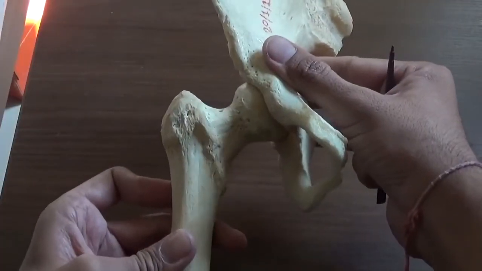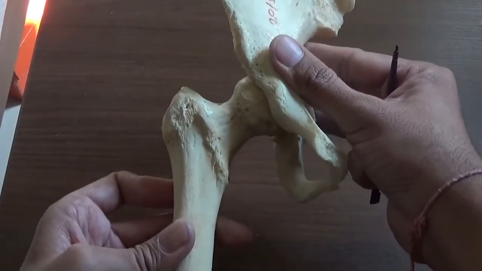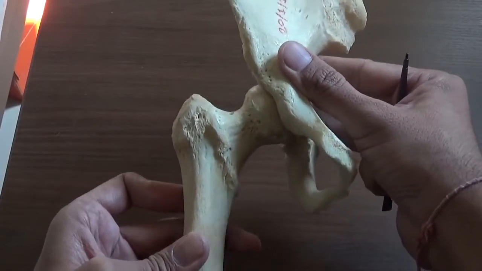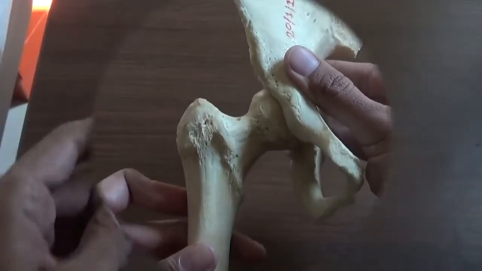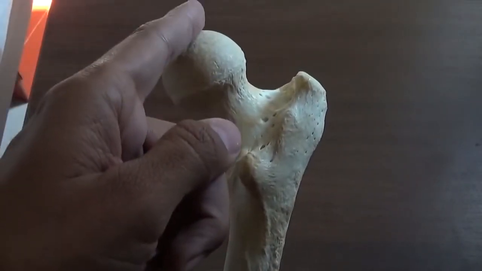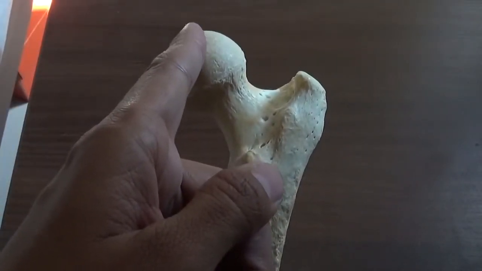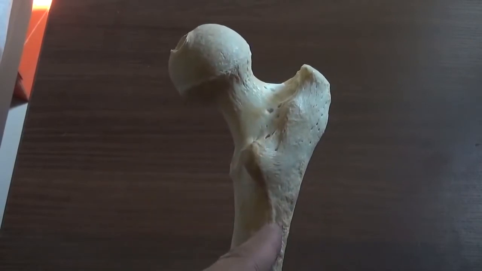So here you can see the purpose of the neck is to keep the shaft away from the pelvis, and that permits free swinging movements. So here you can make out that from the acetabulum the weight will shift to the head, then to the neck, and then to the shaft.